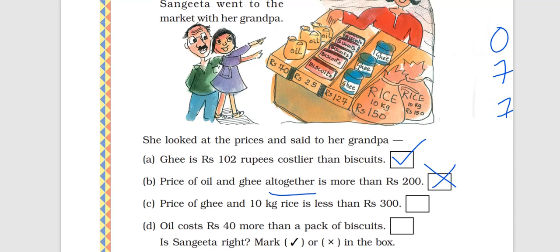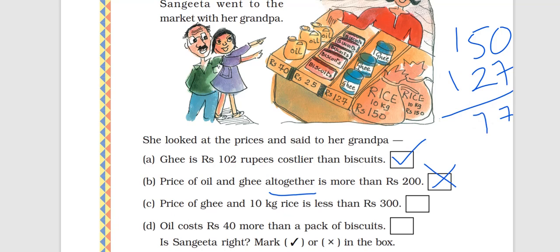Next one: price of ghee and 10 kg rice is less than 300. How much is a 10 kg rice? A bag of 10 kg rice is 150. And what else? Price of ghee, 127. 7 plus 0 ones is 7 ones. 5 plus 2 tens is 7 tens. 100 plus 100 is 200. 277, which is less than 300.